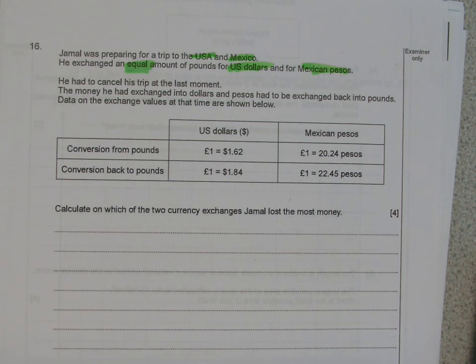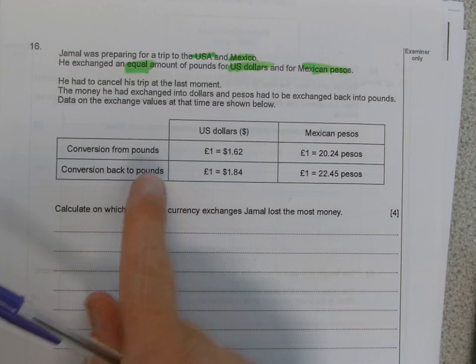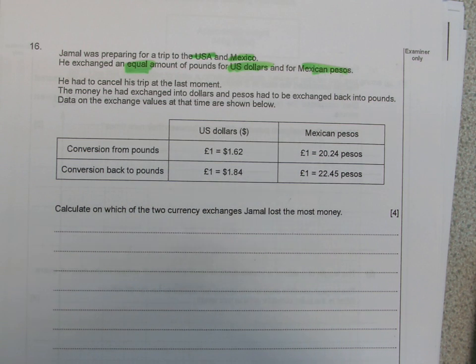Okay, so it's the same amount, right? Turns out it doesn't matter how much he exchanged. It doesn't matter at all how much he exchanged. The important thing is that it's the same for both places. Now he had to cancel his trip, right? Which means then, of course, he needed to change the money back into pounds, okay? Because that was more useful for him.